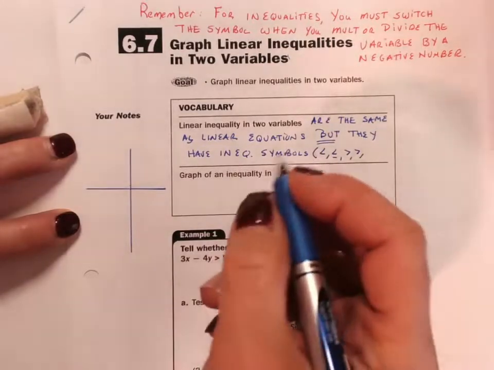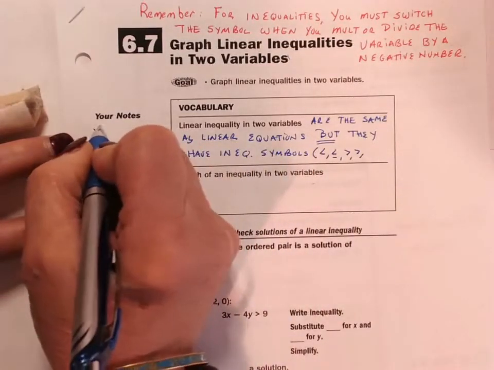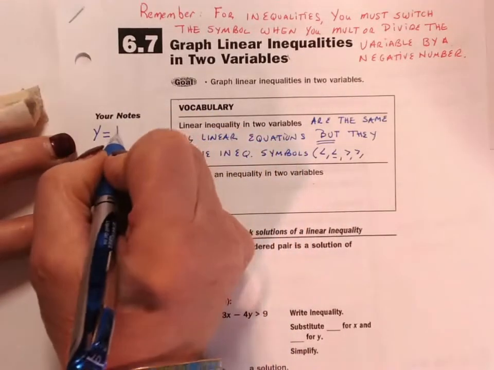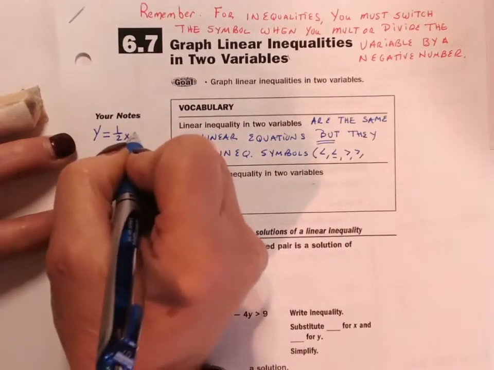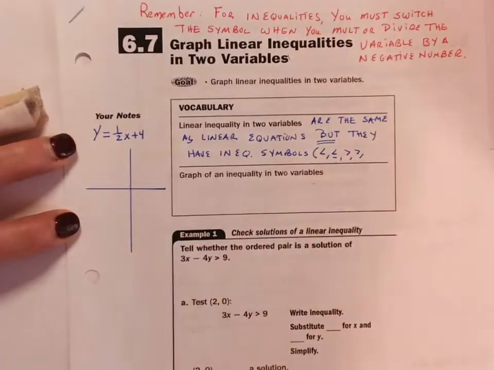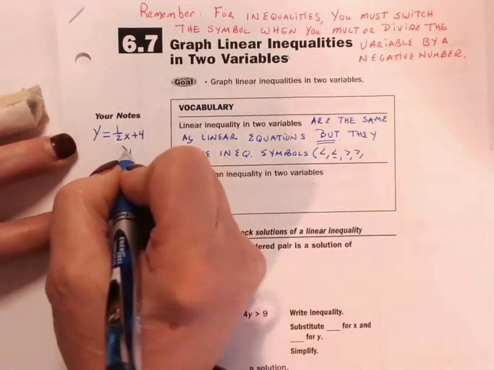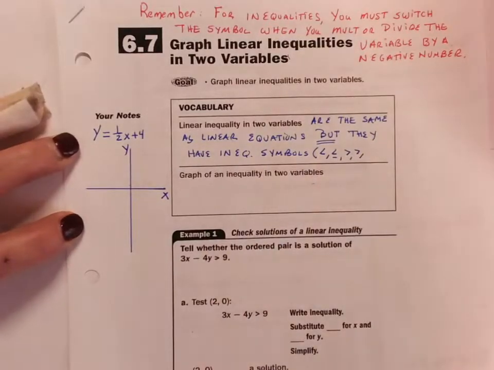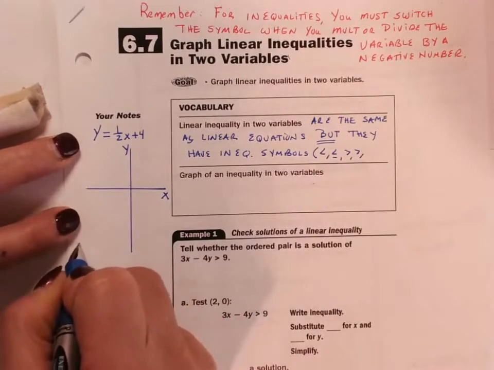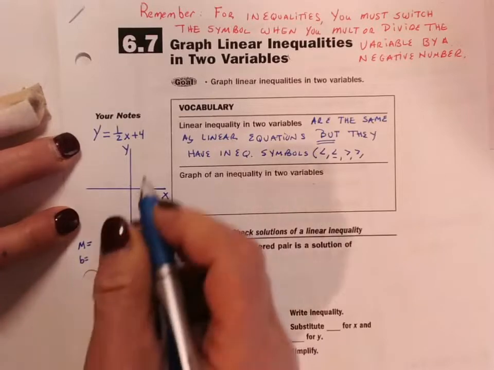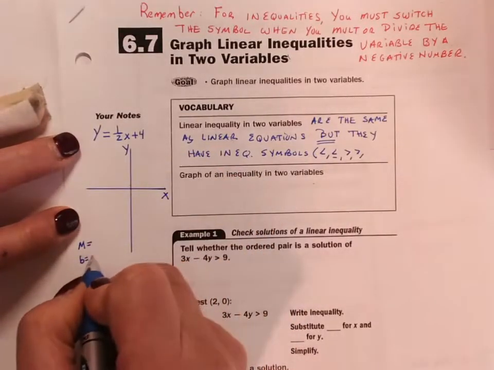So if I asked you to graph this line, y equals 1/2 x plus 4, you know how to do that. Okay, so I want you to sketch a little graph here on the side. And hopefully you remember the Y-intercept is 4.